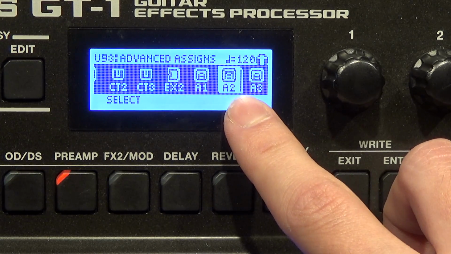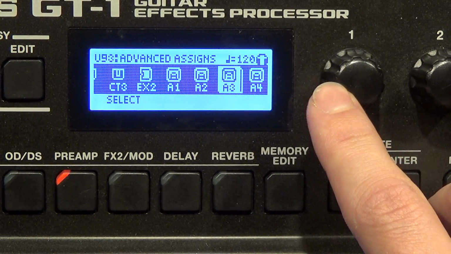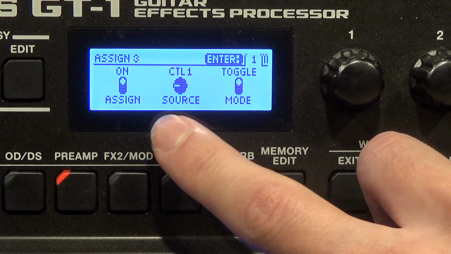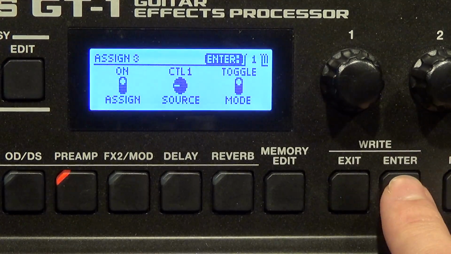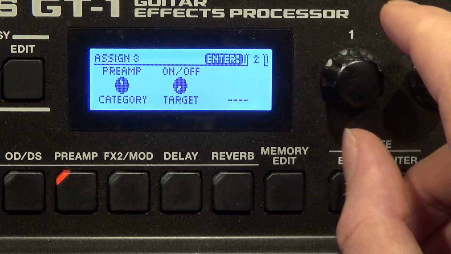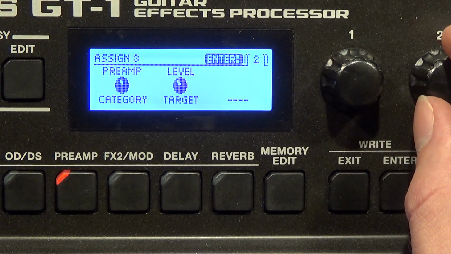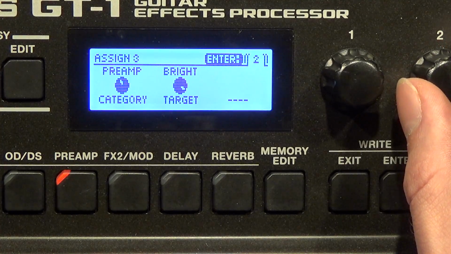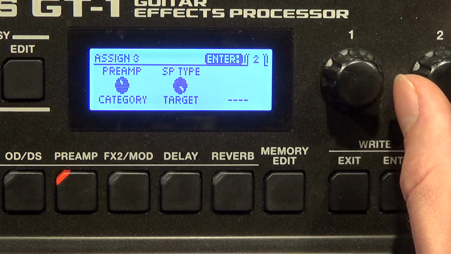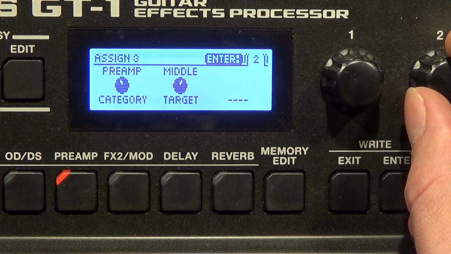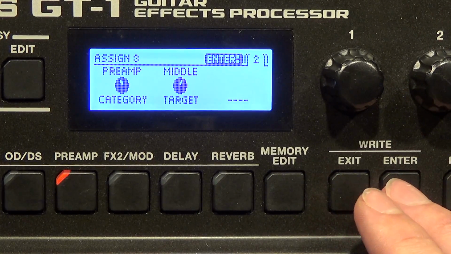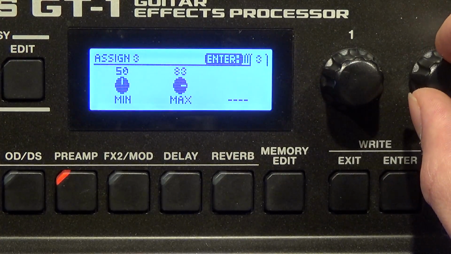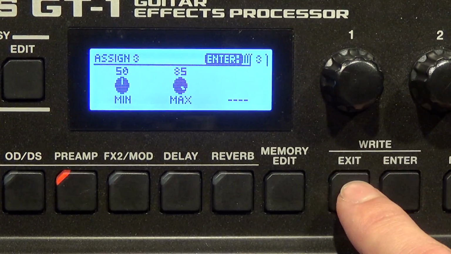That is one assign. If you want to alter the EQ as well, you go to your next available assign, press enter, turn the assign on, make sure these are good, and you find the preamp again, and you scroll until you find you have your level, bass, middle, treble, presence, and also the bright switch and the speaker type. So let's say we want to adjust the middle. We select that as a target, we press enter, and let's just say we want to go from 50 up to 85. This is just a number.